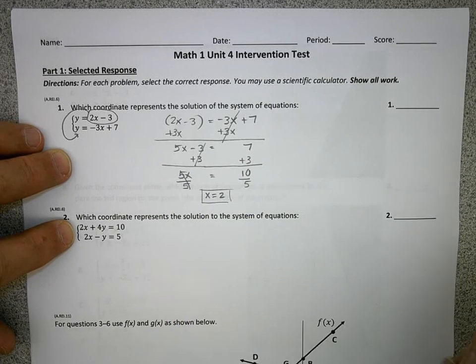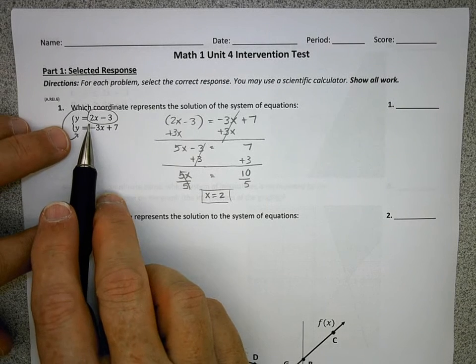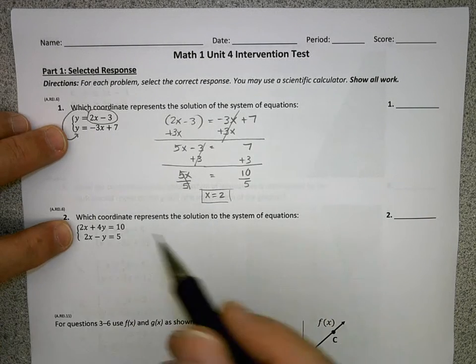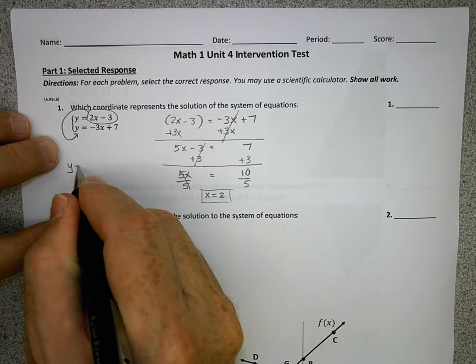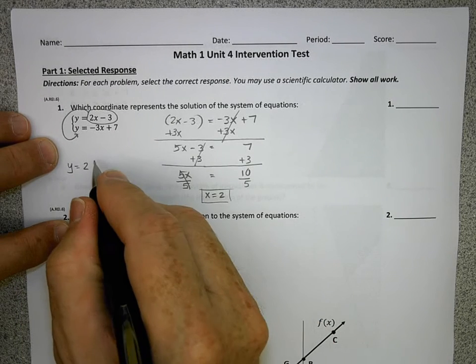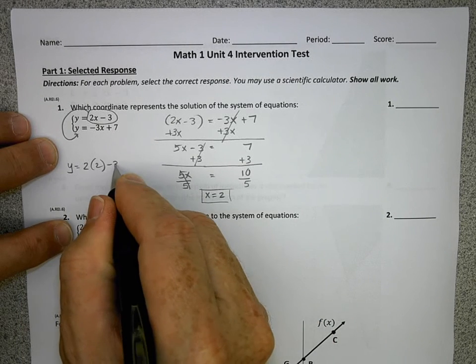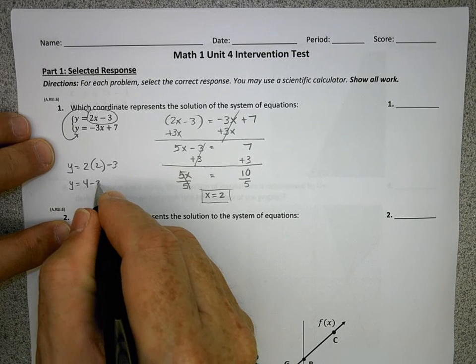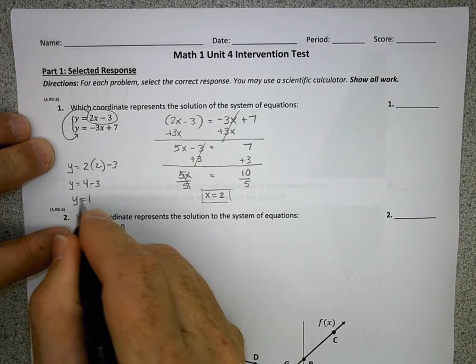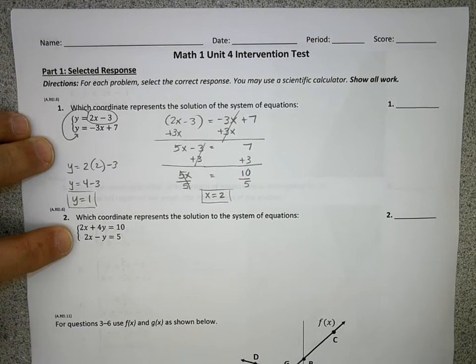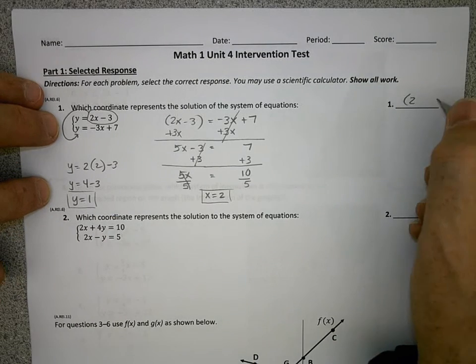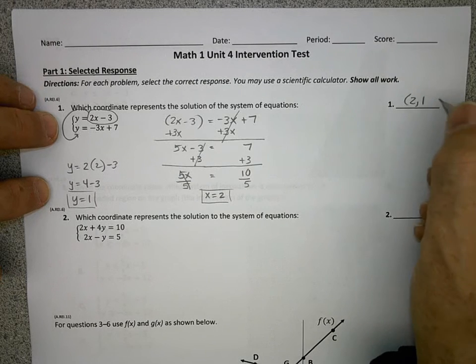Our x is 2, and now we just have to find out what y is. So let's come back over here and plug it into the equation. So y equals 2 times x, which is 2, minus 3. So our answer is y equals 4 minus 3, or y equals 1. So that means our answer in this case is (2, 1).